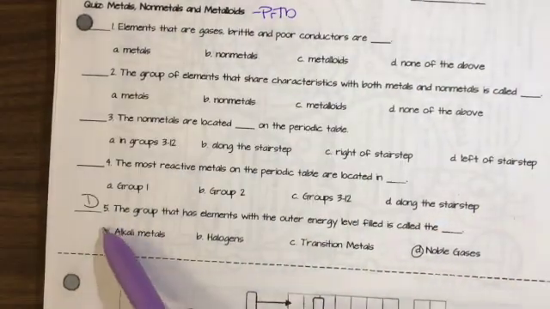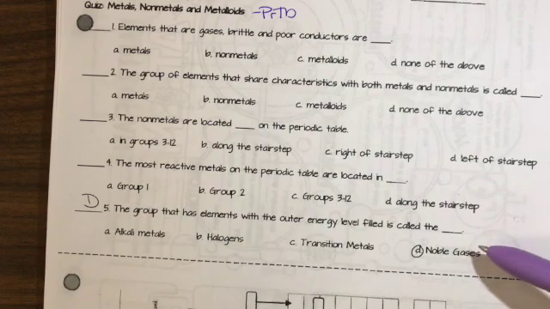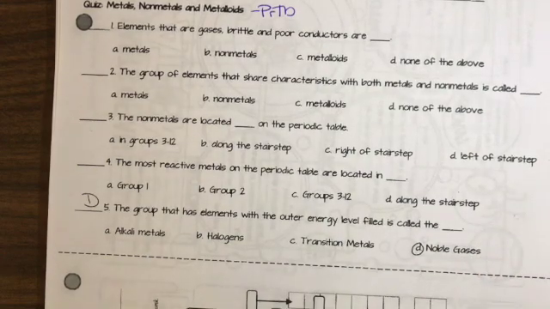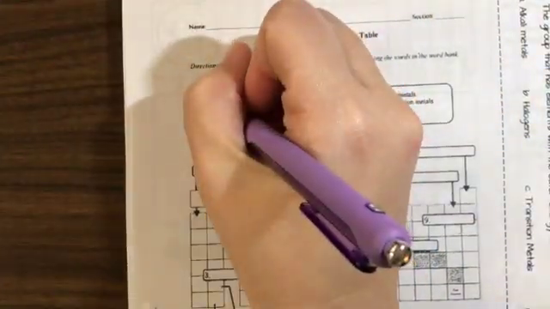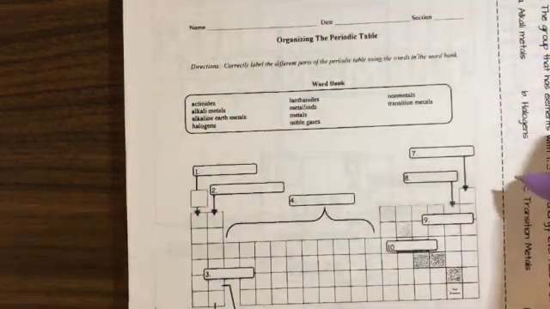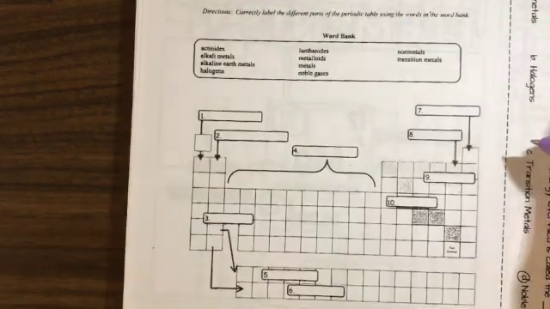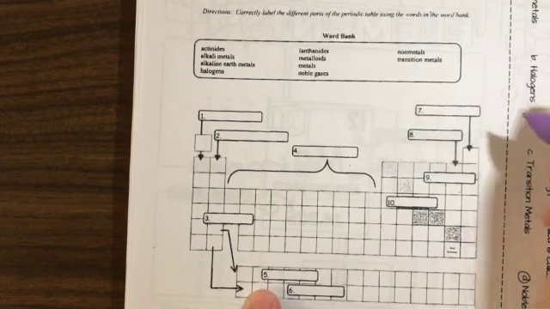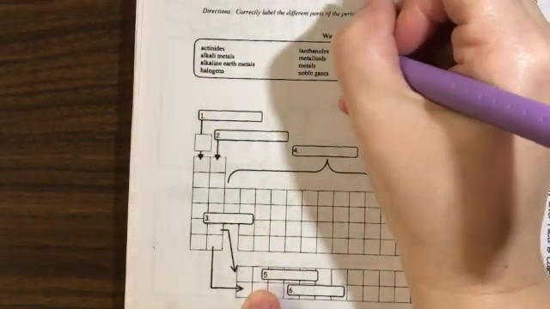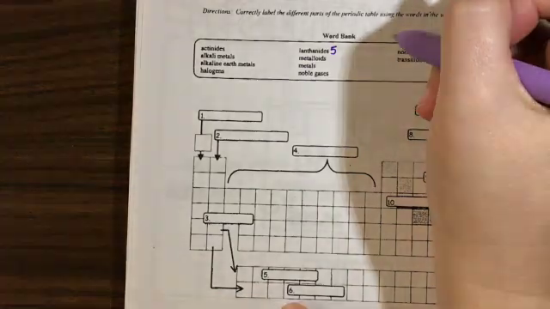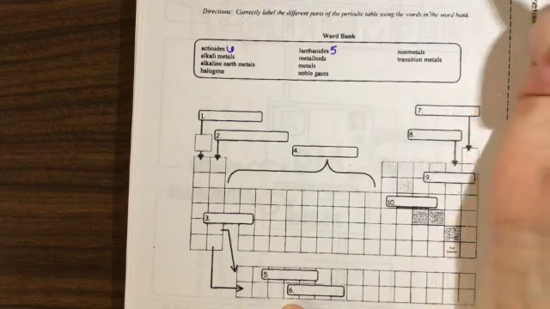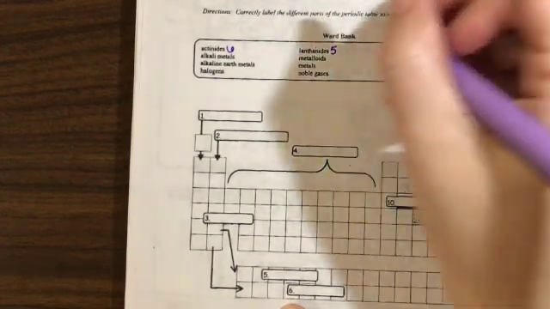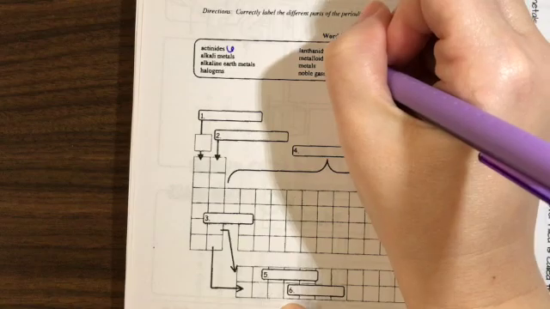As you go to answer it, I gave you number 5 because I don't think people know how this necessarily works. On the second half of this worksheet, what I would do is label these with the numbers that correspond with down here, because this is all really small. So 5 is the lanthanide series, 6 is the actinide series, 10 is your metalloids.